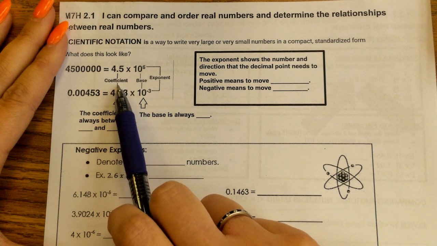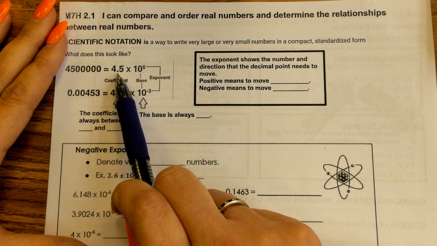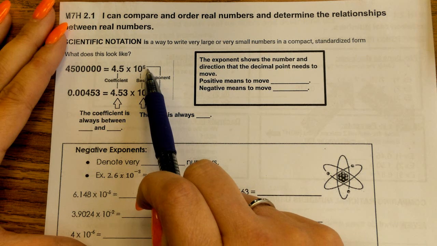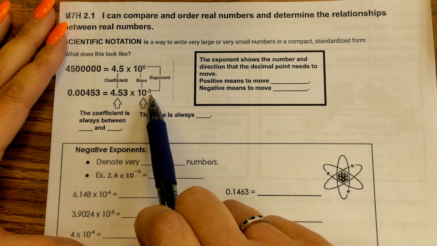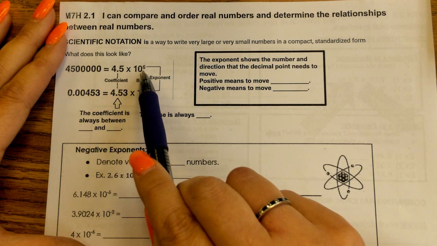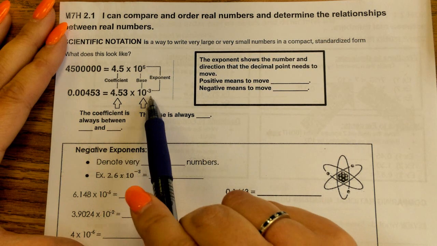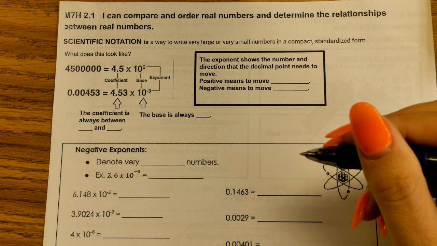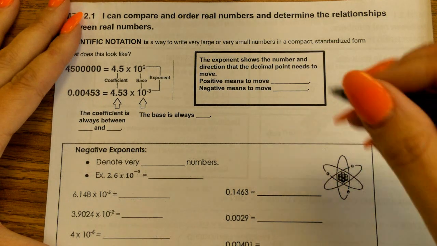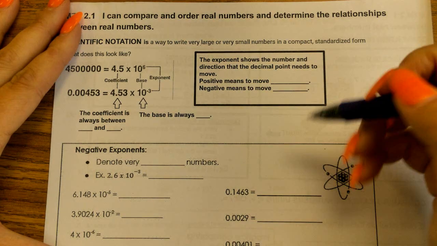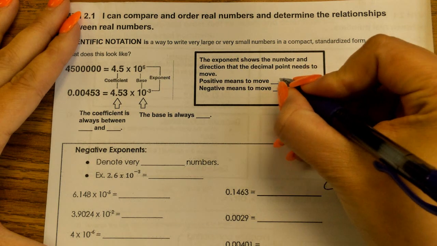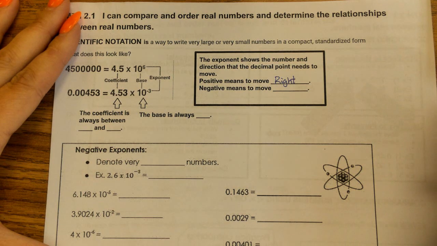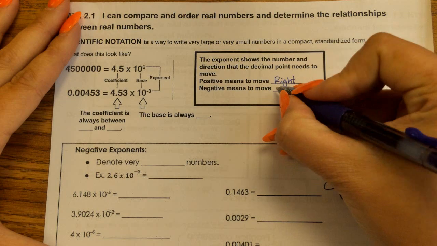When you have a number in scientific notation, we have a coefficient, whatever is being multiplied. We have the base, which is always going to be base 10, and then we have an exponent, which can be positive or negative. You will notice that a positive exponent gives us a big number, and a negative exponent gives us a small number. The exponent is going to show you how far to move the decimal. If it's a positive exponent, it means to move the decimal point right. If it is a negative exponent, it means to move the decimal left.